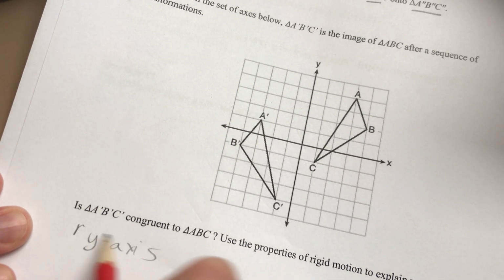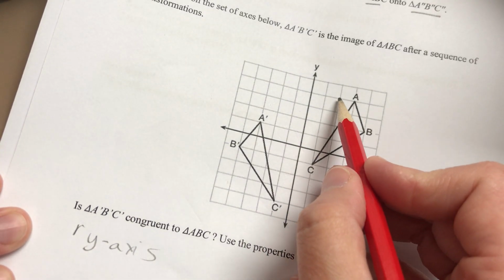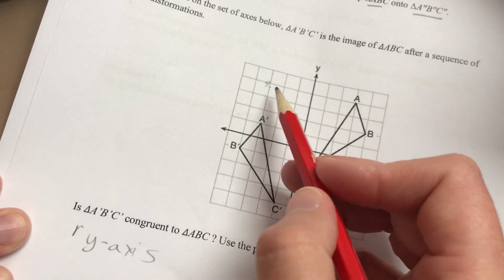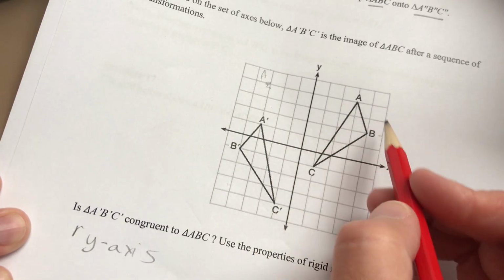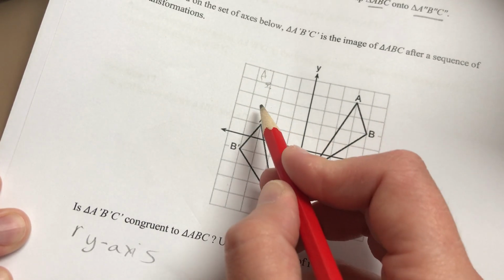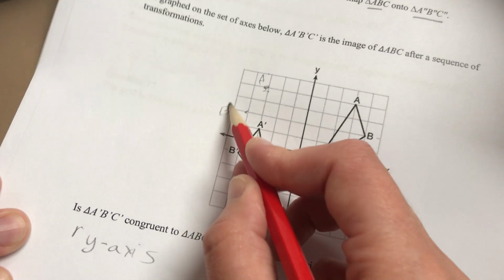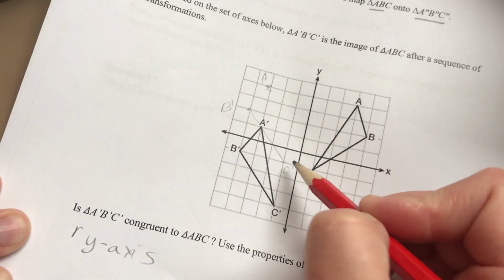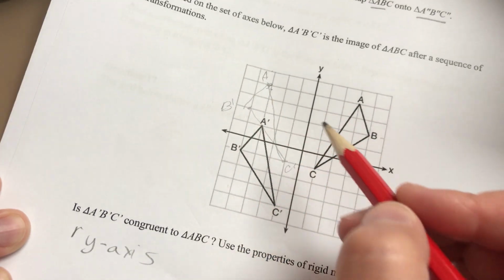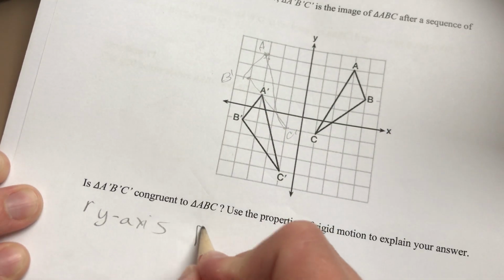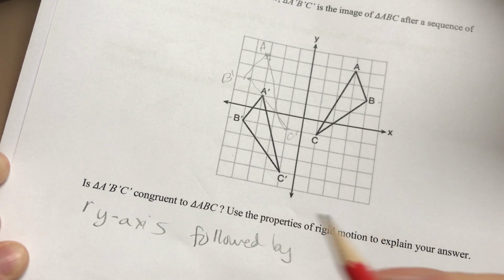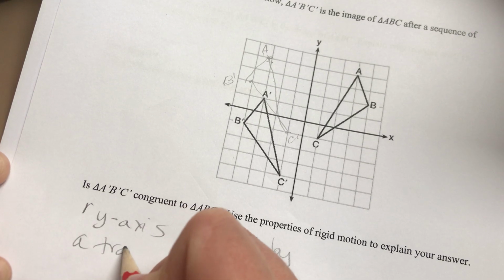Again, I could write the word reflection out. 1, 2, 3, 1, 2, 3. So A is there. We'll go A prime, even though it's not prime yet. B would be there, and C would be right there. Okay, so followed by, or then, whatever you want to say, followed by a translation.